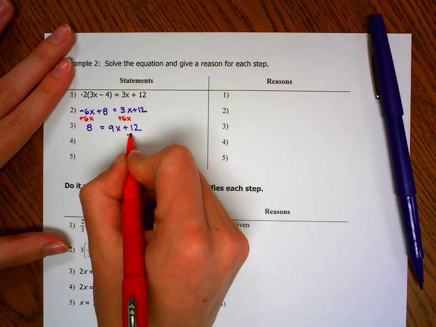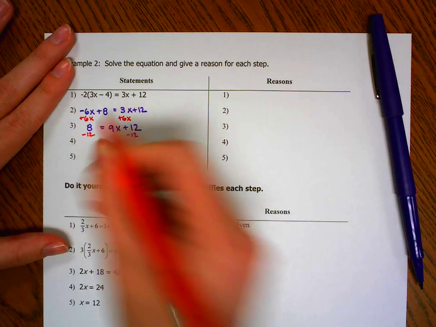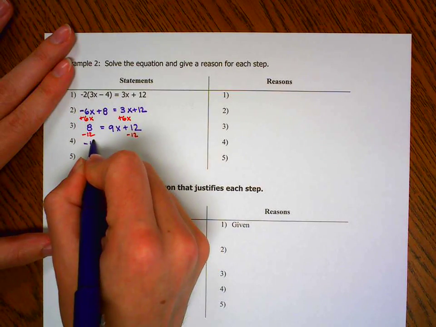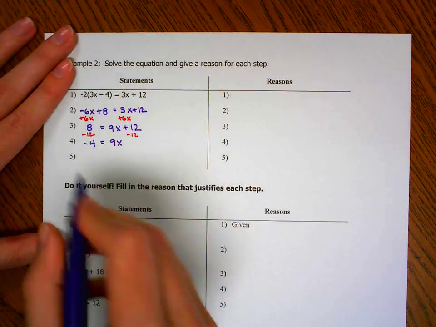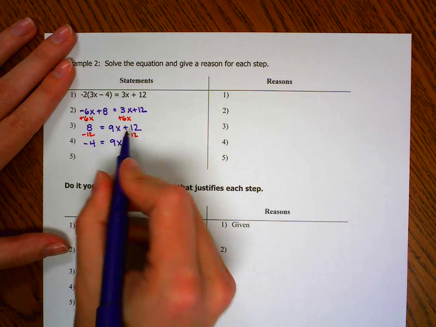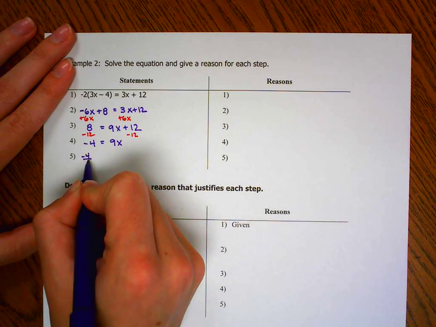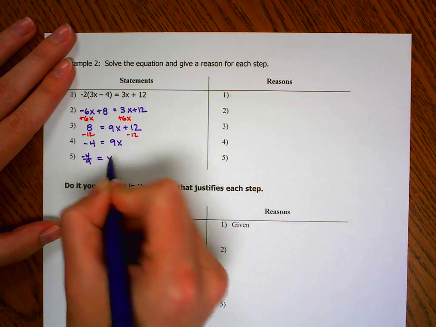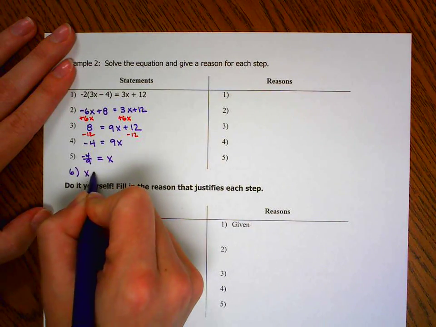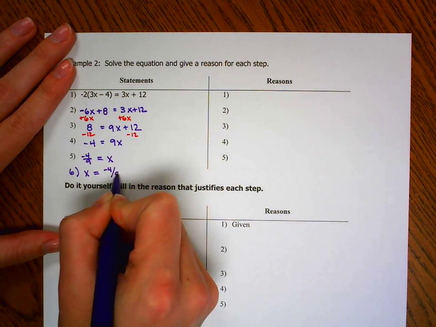Now we want to get rid of that 12 on this side and this side. So I have negative 4 equals 9x. And now I need to divide both sides by 9. So when I do that, I get negative 4 over 9 equals x. And if you want to, you can add in that last step of x equals negative 4 over 9.